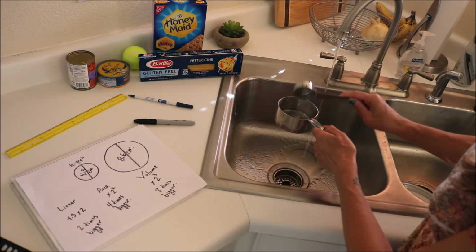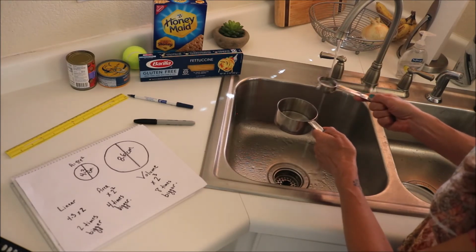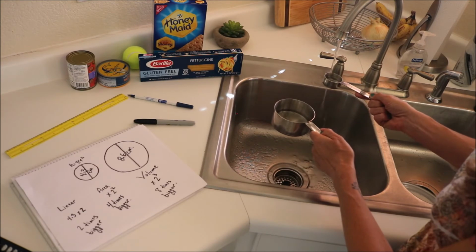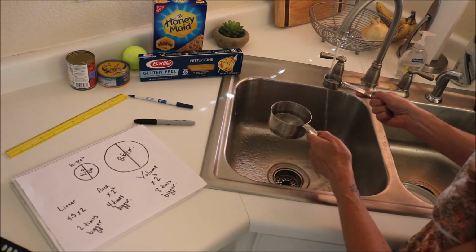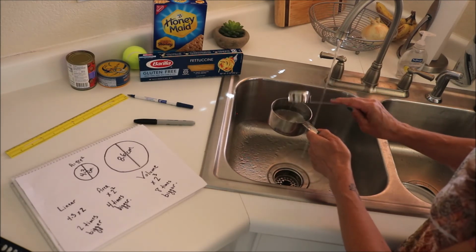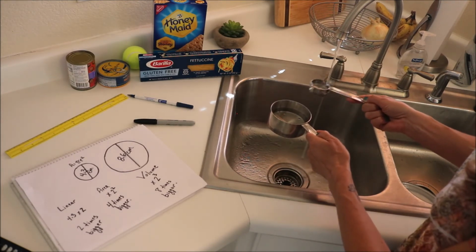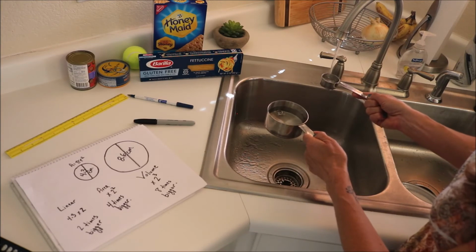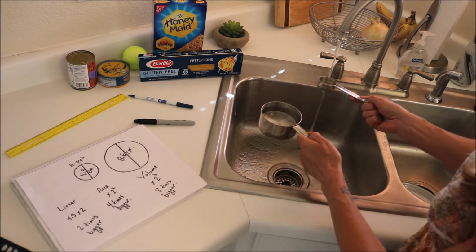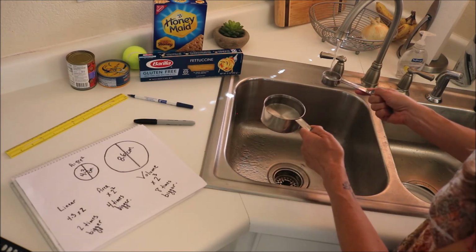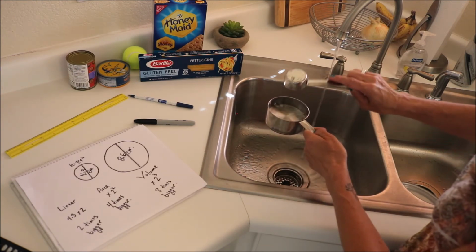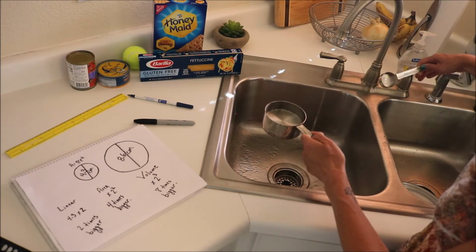So there's 1, 2, 3, 4, 5, 6, 7, and 8. And there you have it.